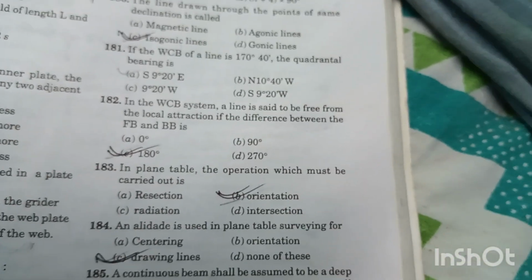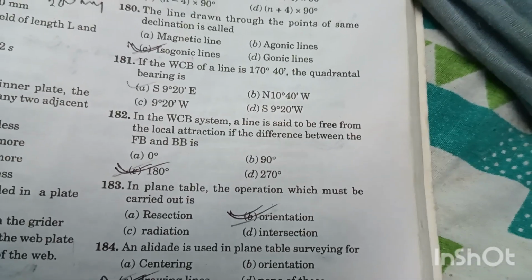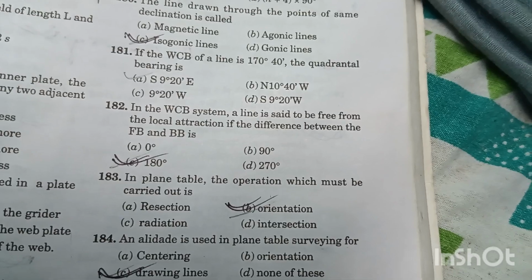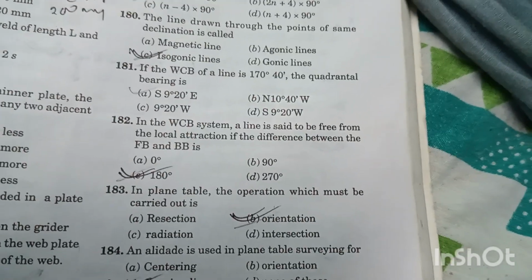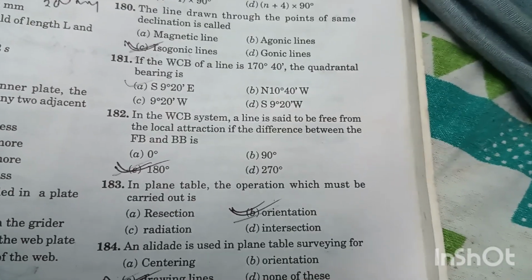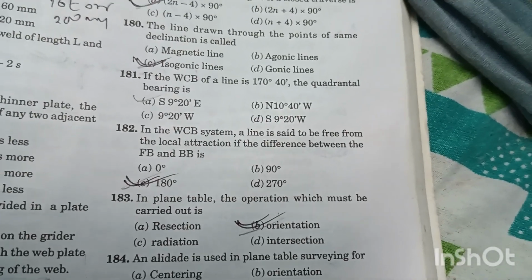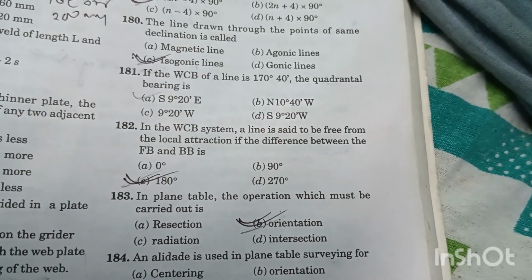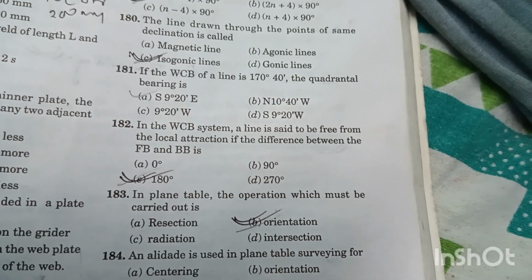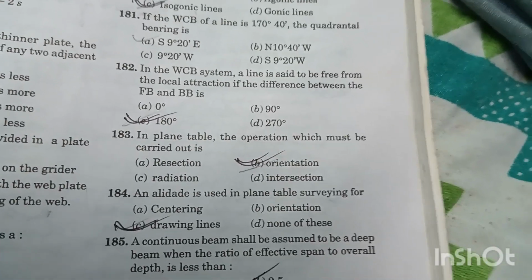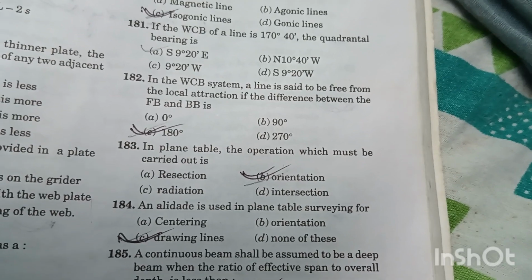Orientation is the process by which the plane table is kept parallel irrespective of the station transferred in the process of plane table survey, and by which the line on the sheet over the plane table and the line on the ground are parallel to each other. Question number 184. An alidade is used in plane table surveying for drawing lines. Option C is the right answer.